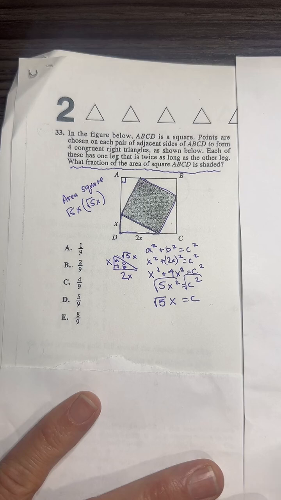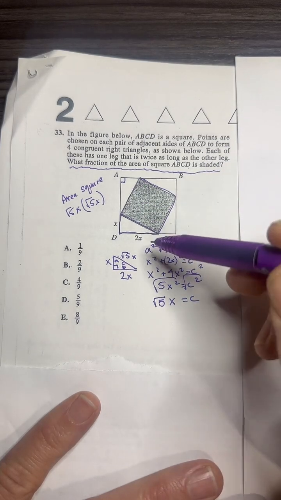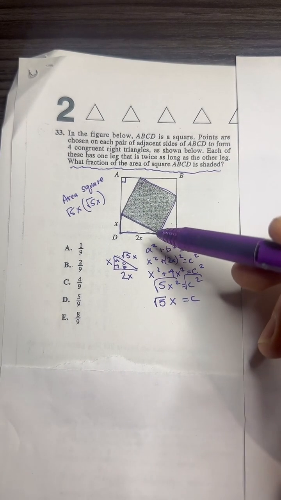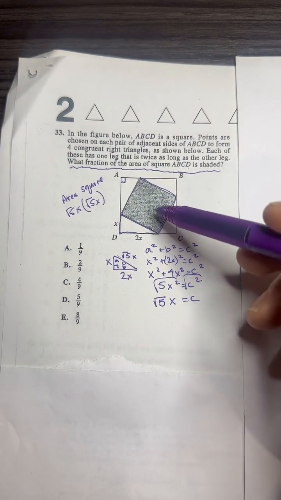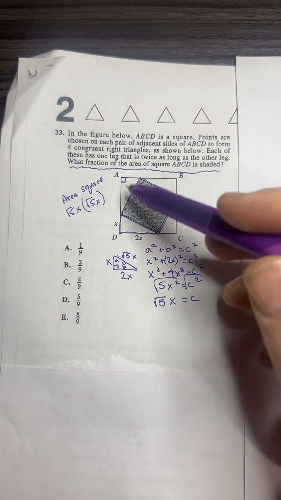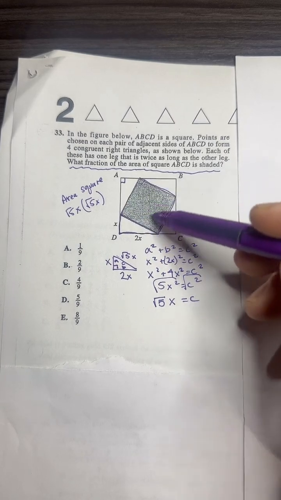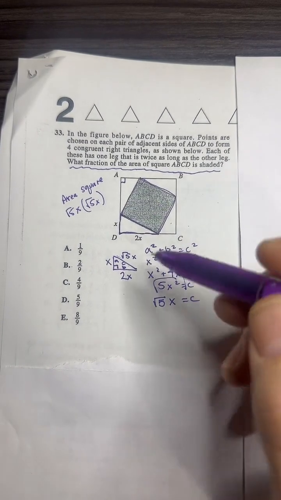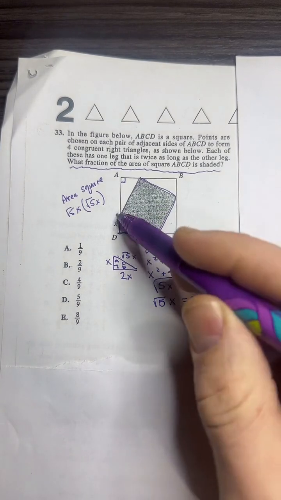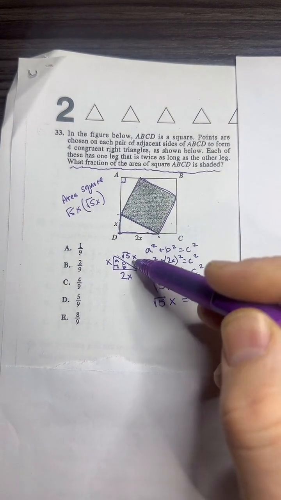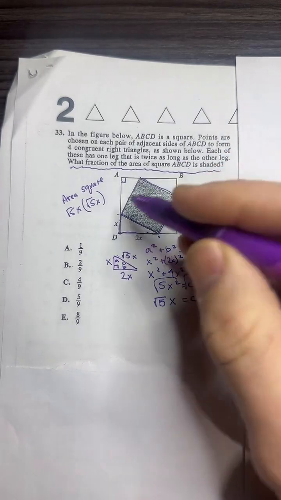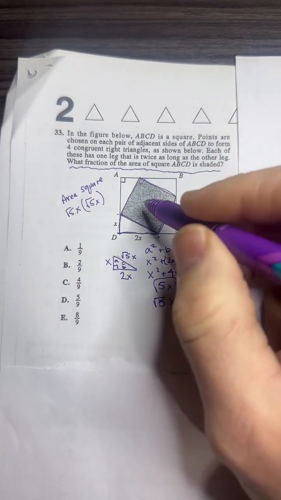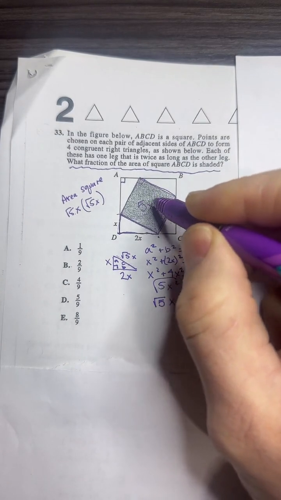All right. So we've got 4 equal right triangles. We've got to figure out what fraction of the area is the shaded square compared to the whole square. So what we did was we said, all right, this is a squared plus b squared equals c squared. We got the square root of 5x. And then we're going to find the area of this square, which is the square root of 5x times the square root of 5x, which ends up being 5x squared.